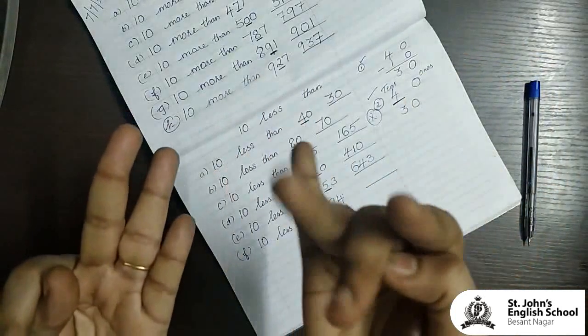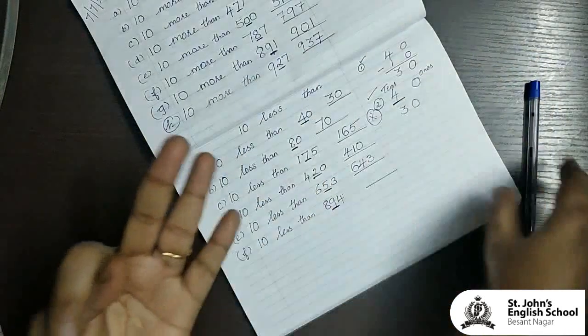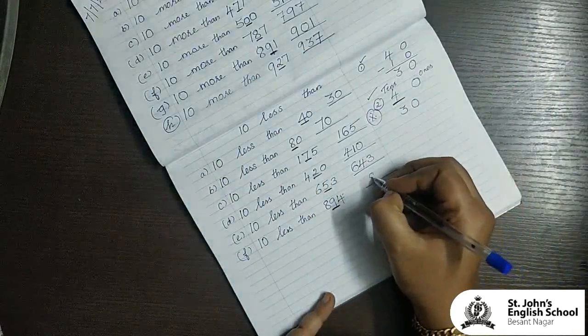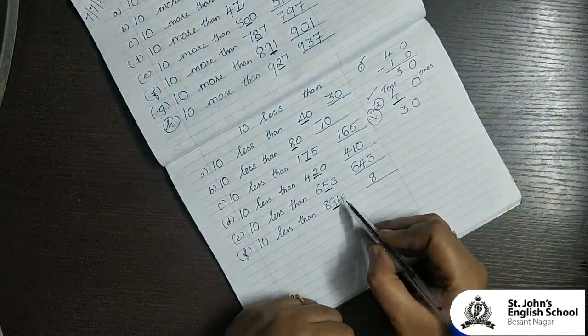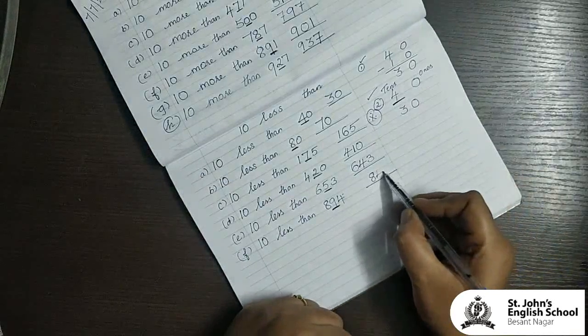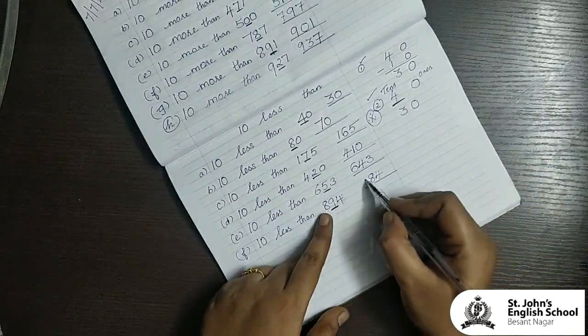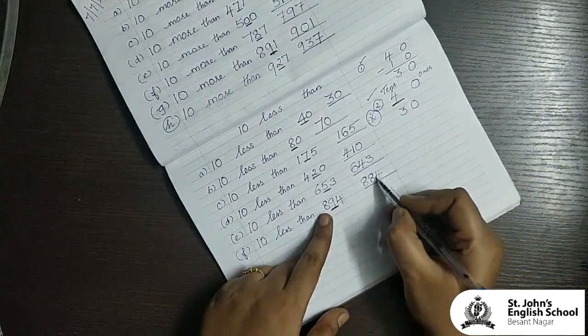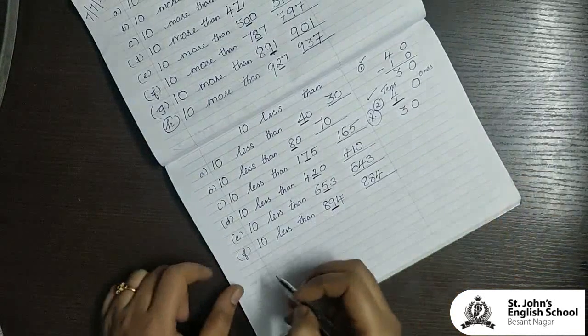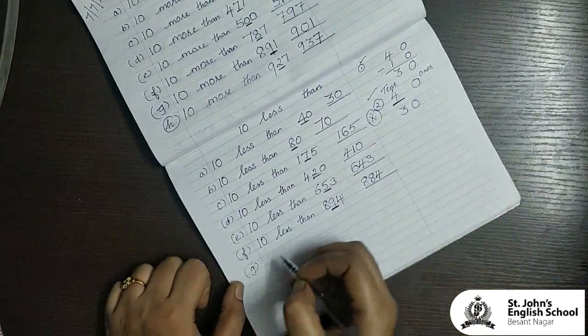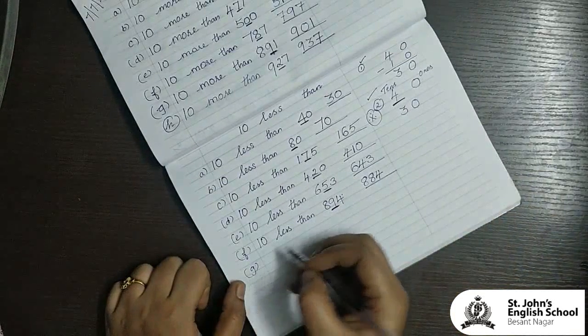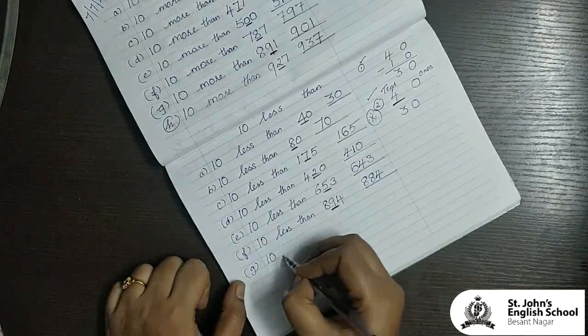1, 2, 3, 4, 5, 6, 7, 8. I am going to write here 8. So what number is there in the ones place value? 4. I am going to write that. What number is there in the hundreds place value? 8. Is that clear for you, children? So we will be doing one more sum. 2 more sums we will be doing.